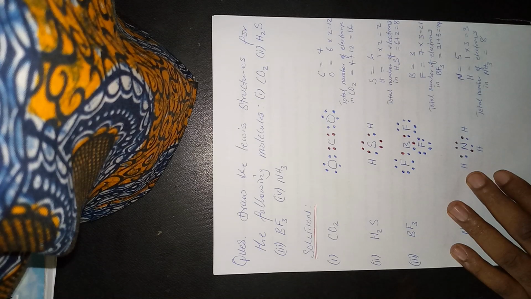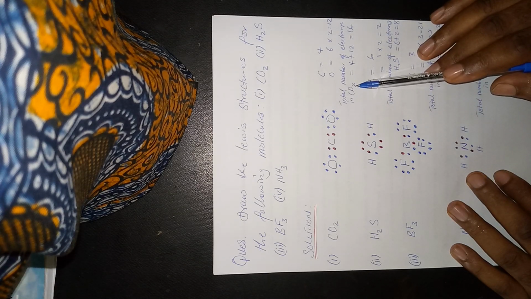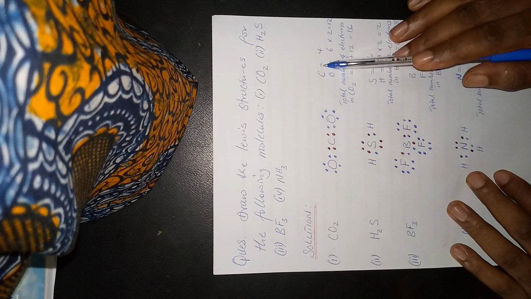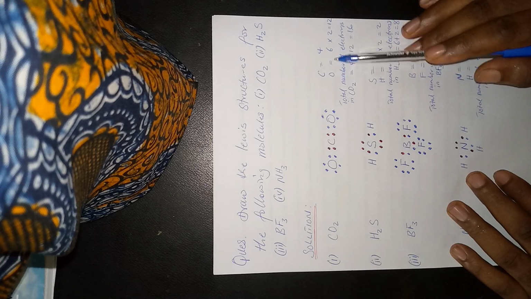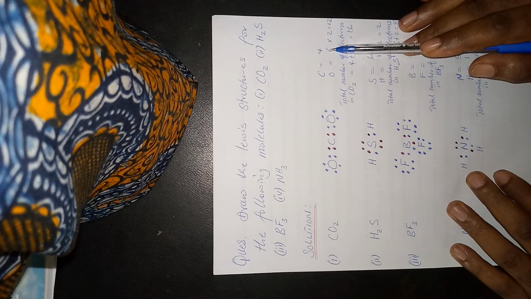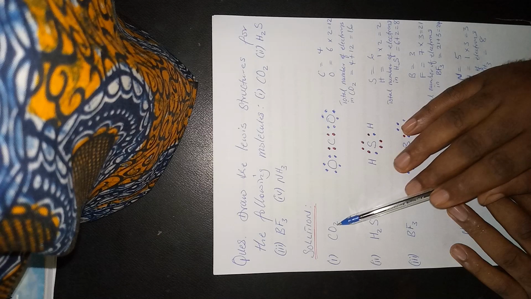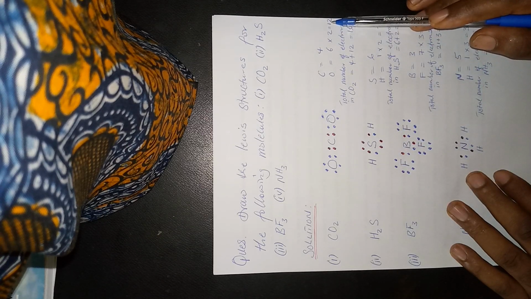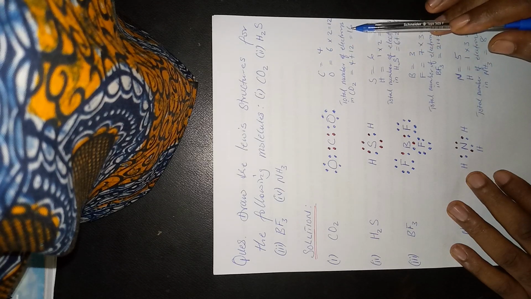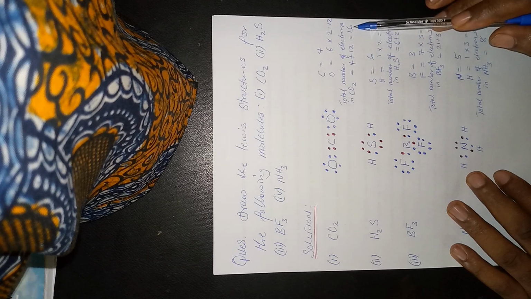Now, what is the total number of electrons in carbon 4 oxide? For carbon, we have 4 valence electrons because it belongs to group 4. For oxygen, we have 6 valence electrons because it belongs to group 6. And we have 2 atoms of oxygen in carbon 4 oxide. So that is why we multiply 6 times 2 to give us 12. So 12 plus 4 gives us the total number of electrons in carbon 4 oxide, which is 16.